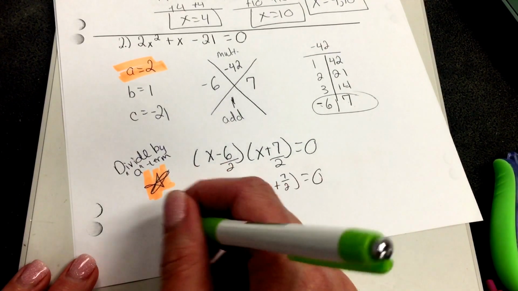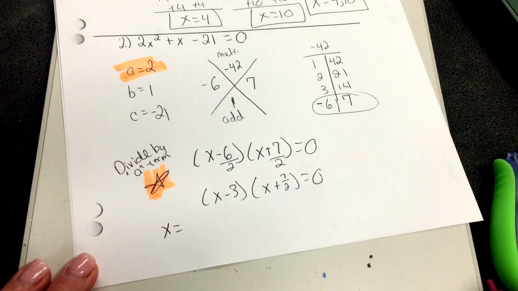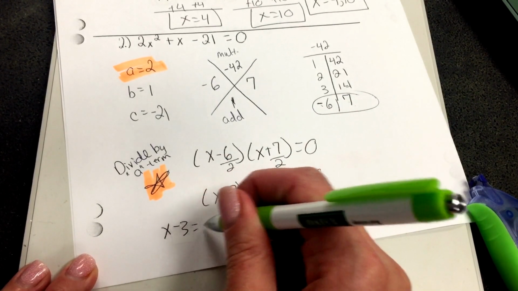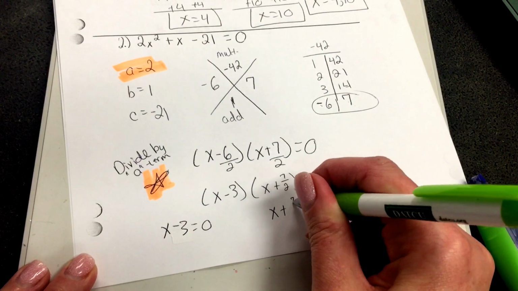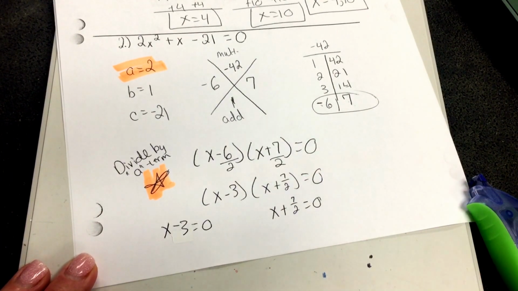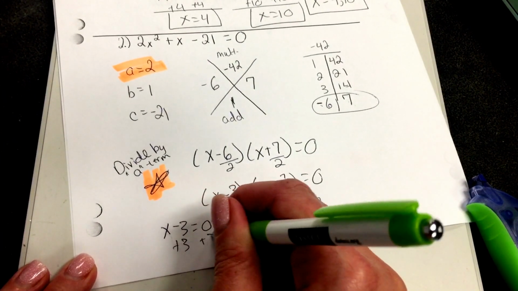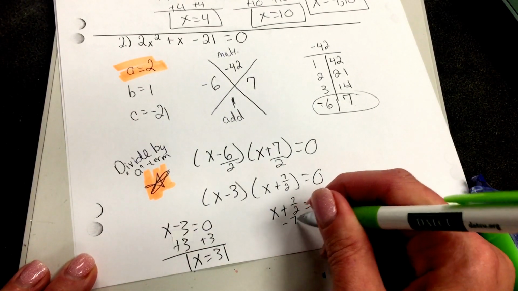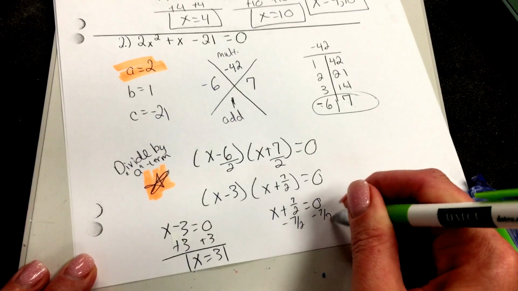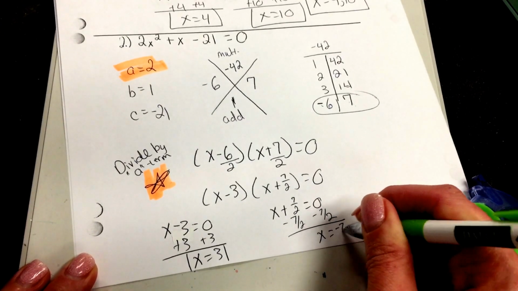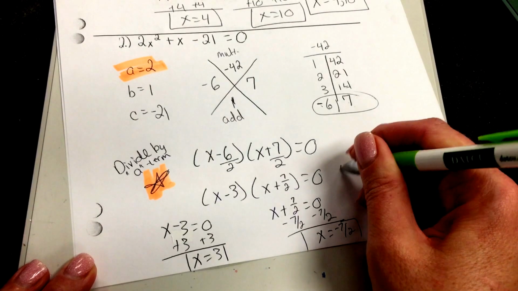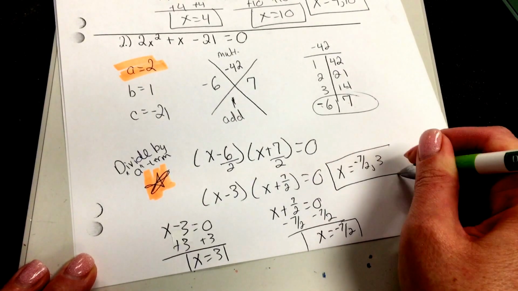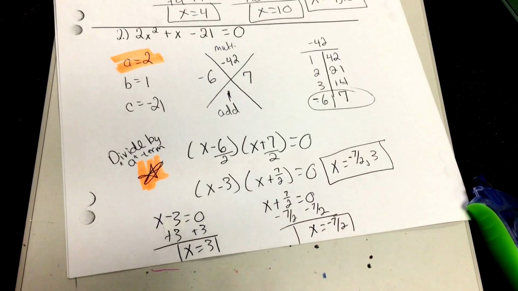Now I can set each one equal to 0. X minus 3 equals 0, and x plus 7 halves equals 0. Add 3, x equals 3. Subtract 7 halves, x equals negative 7 halves. So x equals negative 7 halves and 3. And that is the answer for that one.